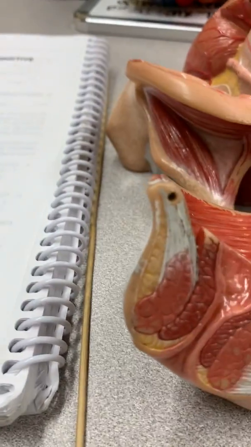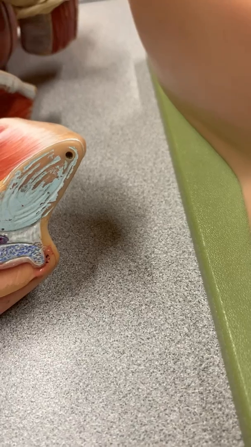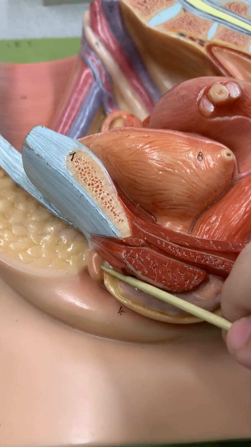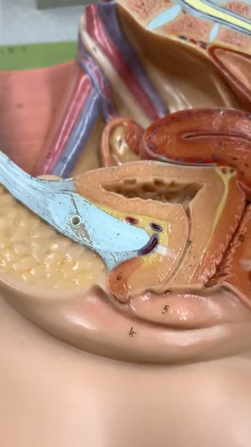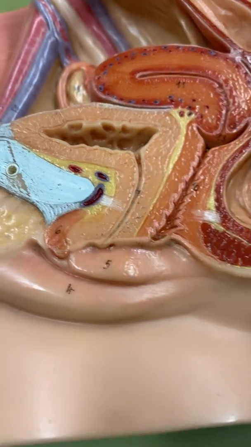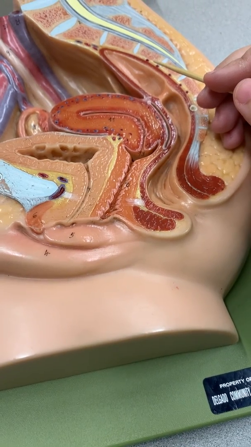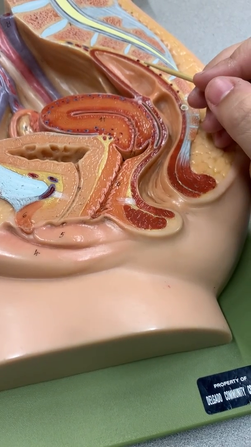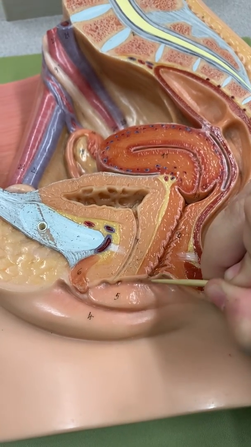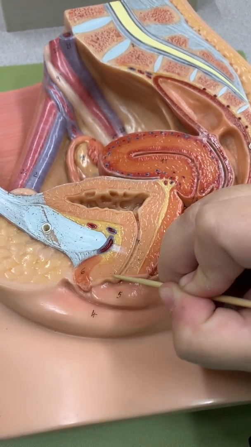We also have the clitoris, which you can see. I'm going to show you it right here, so clitoris, and then I'm going to show you right here, clitoris, okay? We have the vaginal orifice here, the opening, and the external urethral orifice.